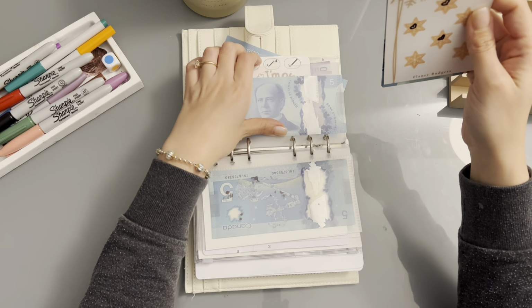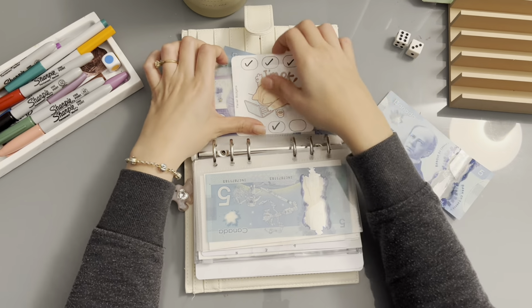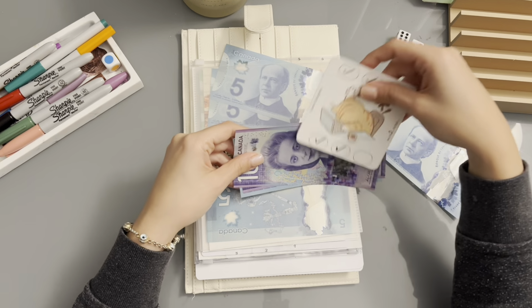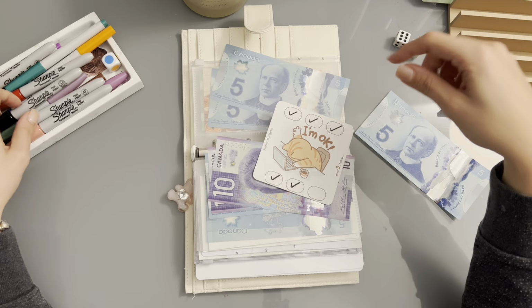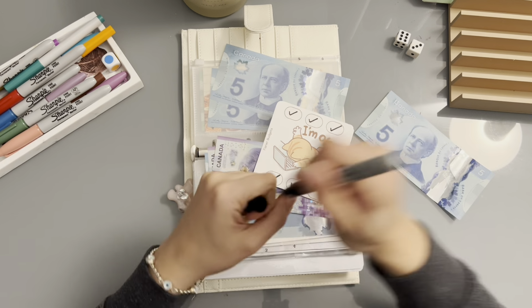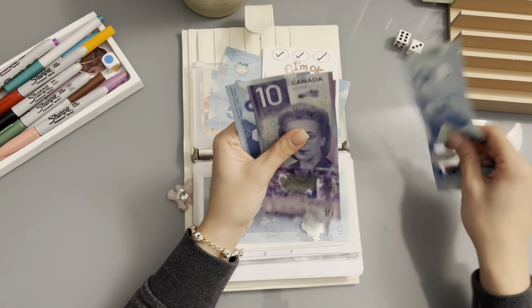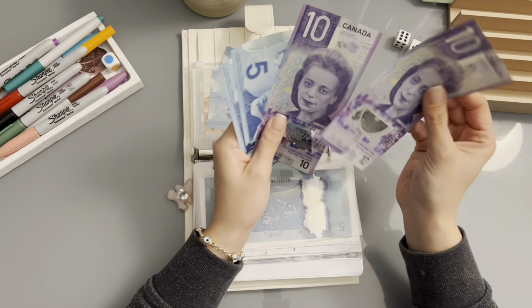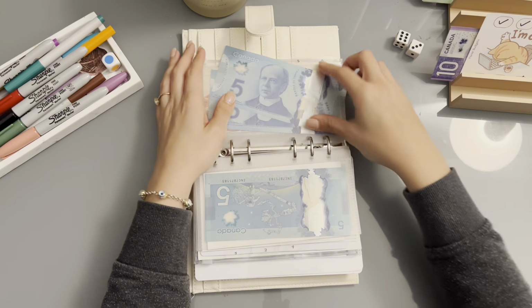Okay, this one, we finally finished this one. It took me forever to finish a $30 savings challenge. You know what I mean? The dice never liked this challenge. So 10, 20, 25 and 30 saved finally.